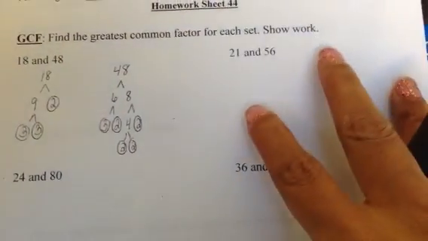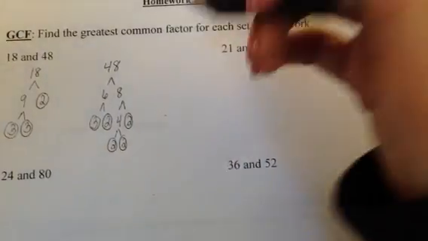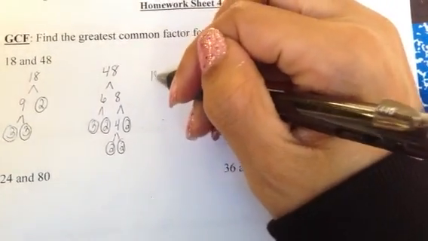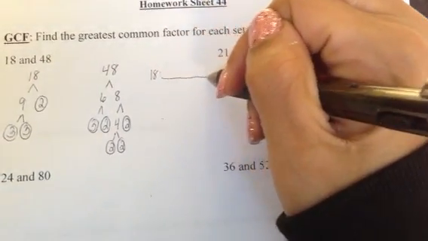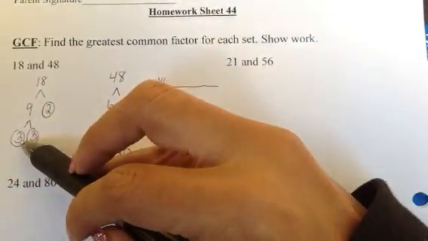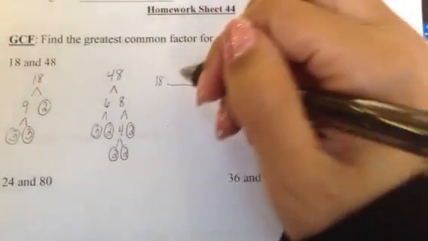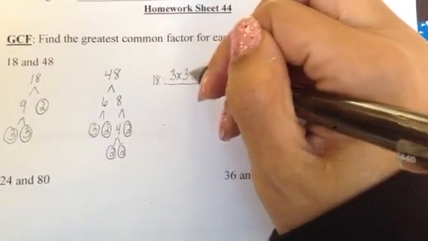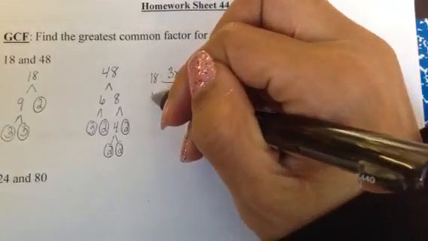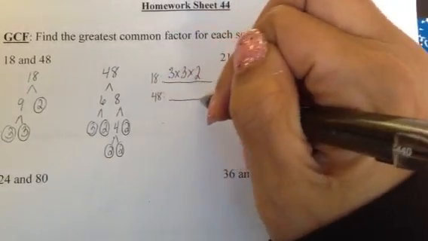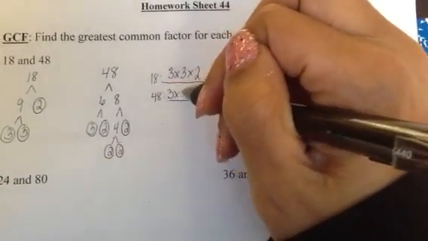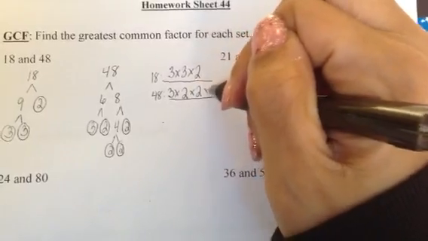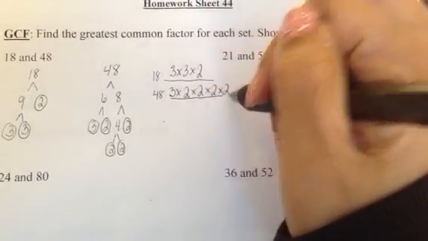Okay. Now here's the tricky part. I'm going to write down all those prime factors, just the numbers I circled. So 3 times 3 times 2. 48 has a lot of factors: 3 times 2 times 2 times 2 times 2.